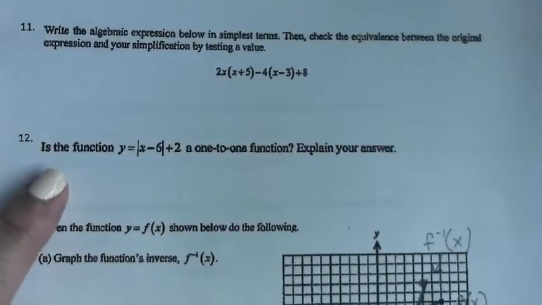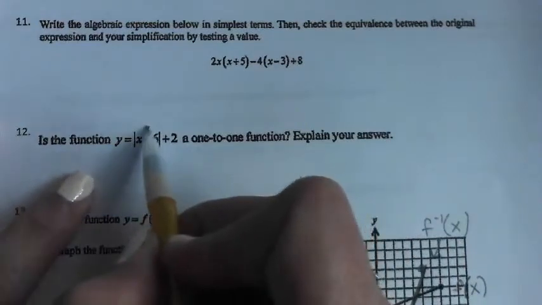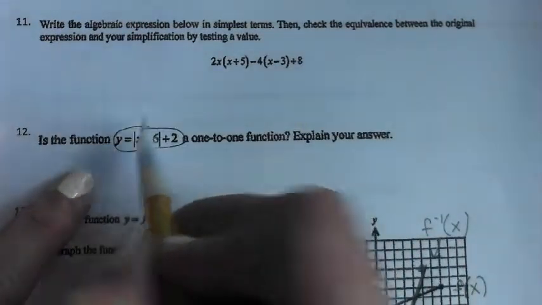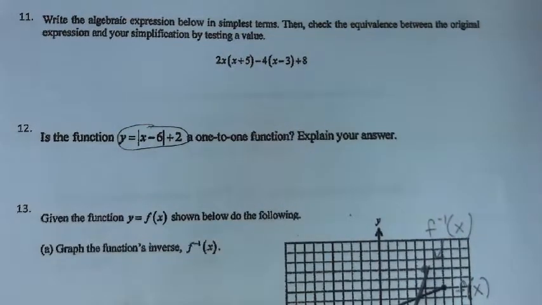Number 12. Is this function a one-to-one function? Remind me, if you can. I'm sure there's several of us that forgot, but tell me, impress me with what you remember about a one-to-one function. Somebody. What makes something a one-to-one function?